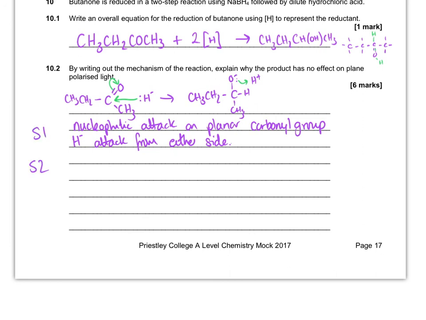For stage 2, you would show the product of step 1. You would say that the product exists in 2 chiral forms, and that can be stated or drawn, and it's a racemic mix. It was fine to say there were equal amounts of each enantiomer as well. That would be a complete answer for stage 2.